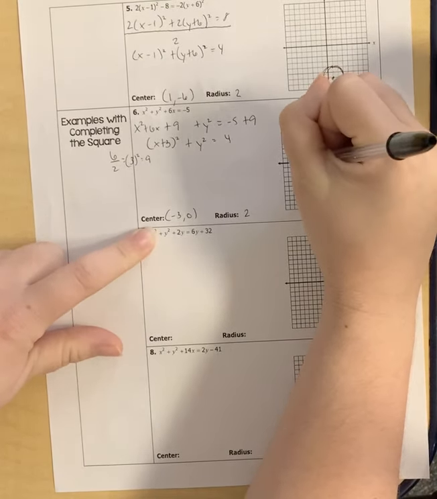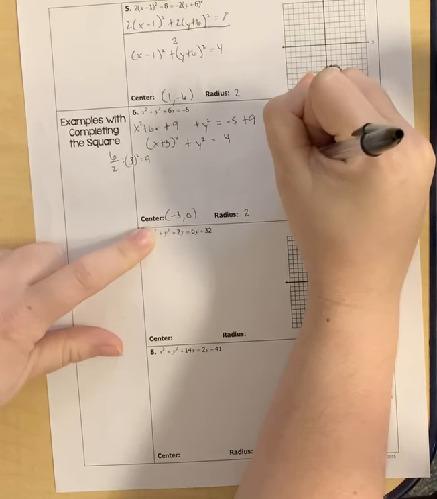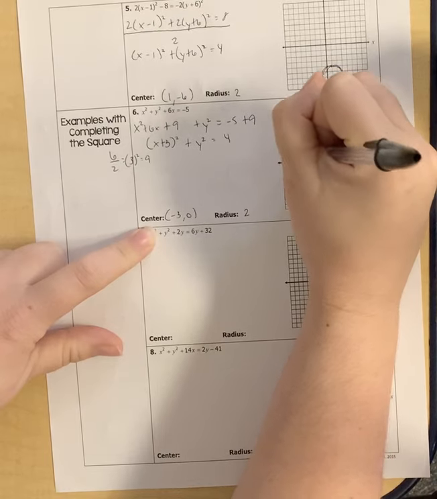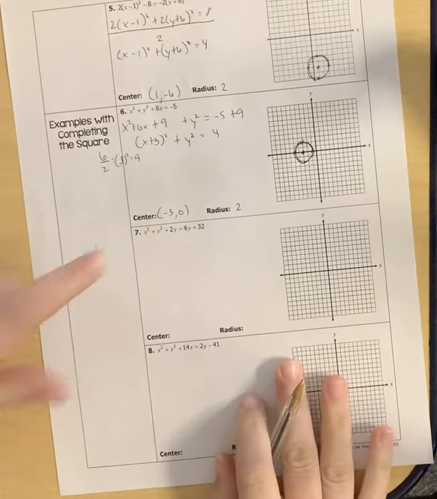So you have 1, 2, 3 right there. And then we have 2, 2, 2, 2. So it's going to look like that.